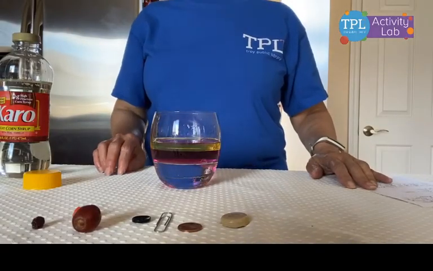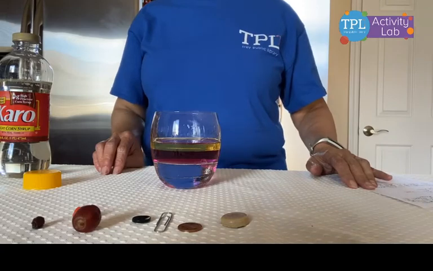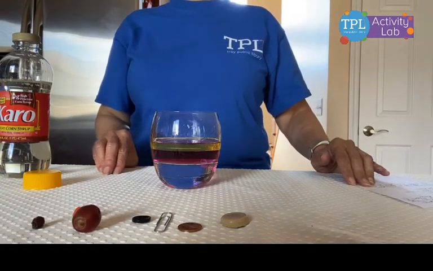Hello, boys and girls. For today's STEM activity, we are going to talk about sink and float.